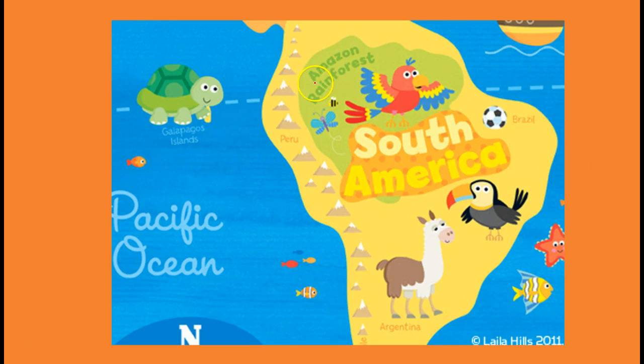Something you probably heard of before is the Amazon rainforest, and that's what we're going to start with today. Before I move into that, I'm going to show you there is a long river that stretches almost all the way across South America called the Amazon River. Just like we're in the Amazon rainforest, that long river is called the Amazon River. It is the second longest river in the world.